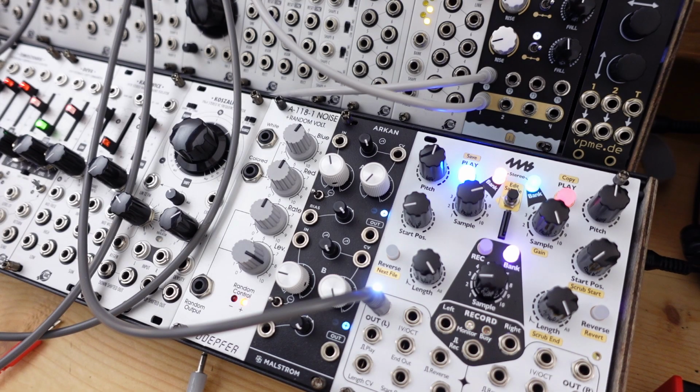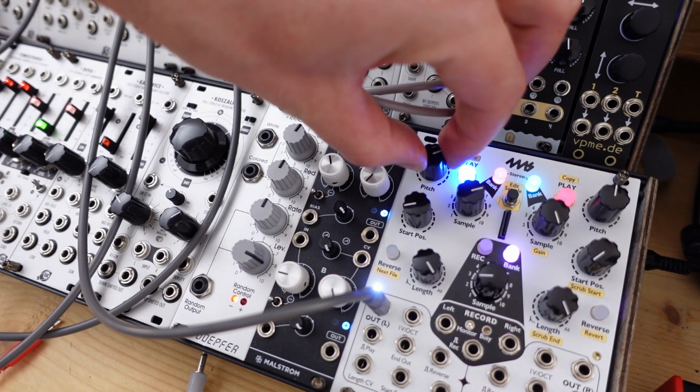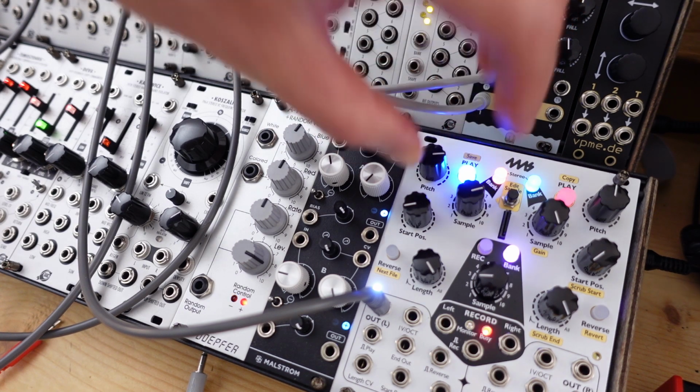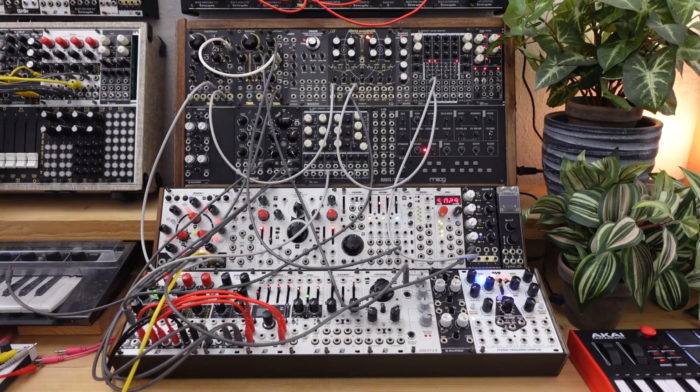For example, to add texture to a bass-heavy sound, you might want to avoid a lot of low end in the noise. But bright floating melodies can benefit from dark noises and textures.